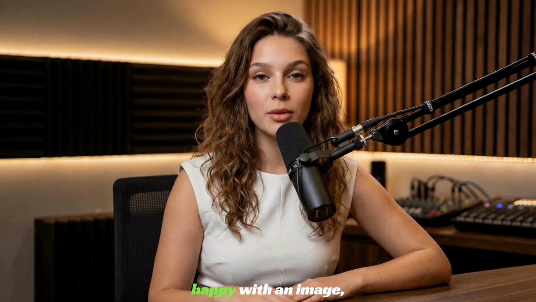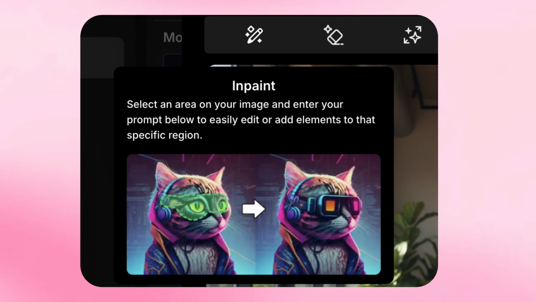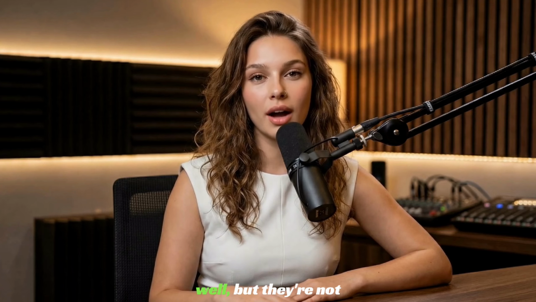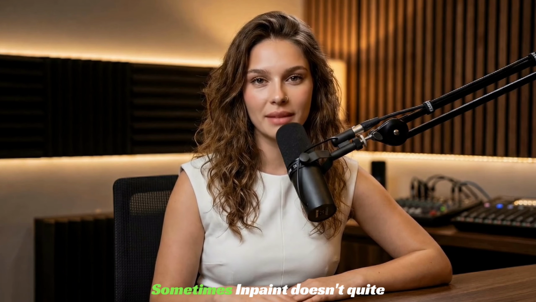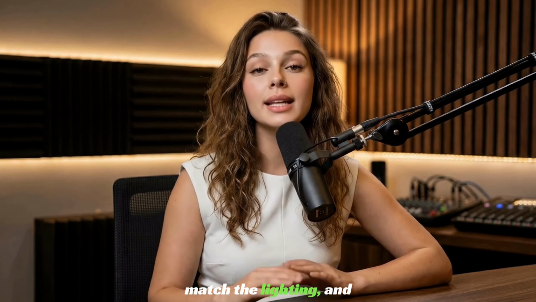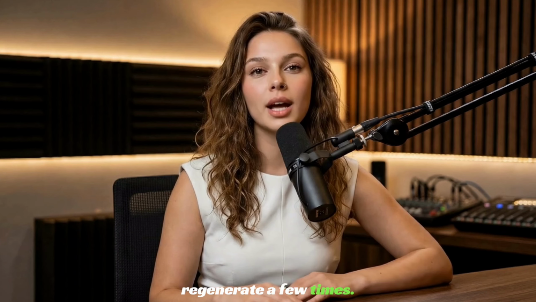Now, if you're not happy with an image, OpenArt lets you edit them. There's a tool called InPaint that lets you add or change specific things inside your image. Now I need to be honest. These editing tools work well, but they're not perfect. Sometimes InPaint doesn't quite match the lighting, and you might need to regenerate a few times. It's good, but it's not flawless.